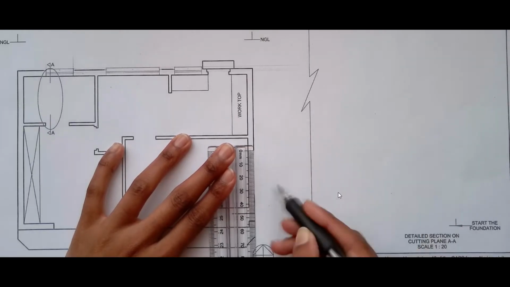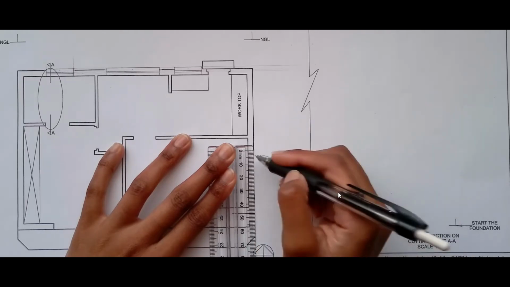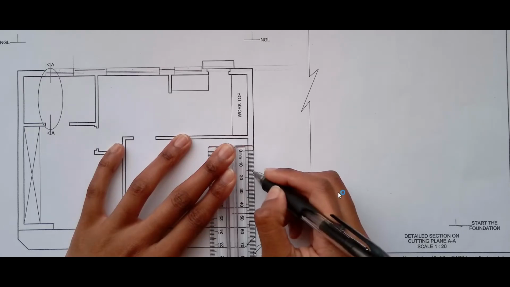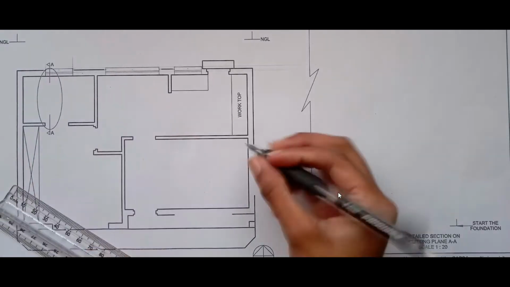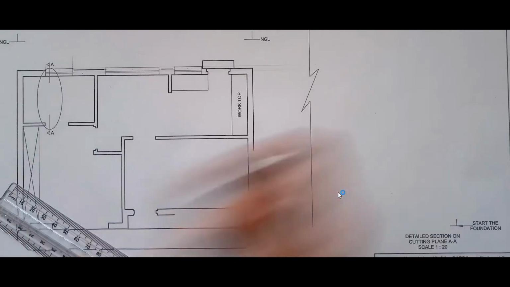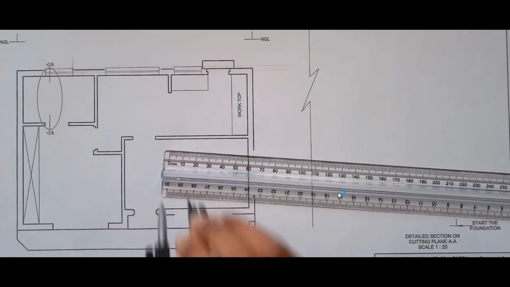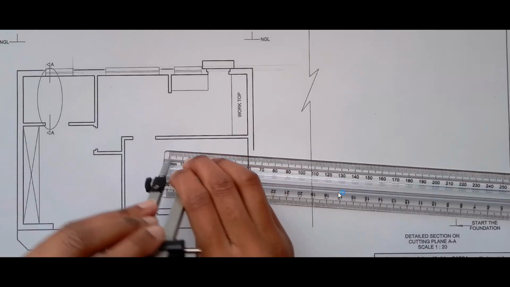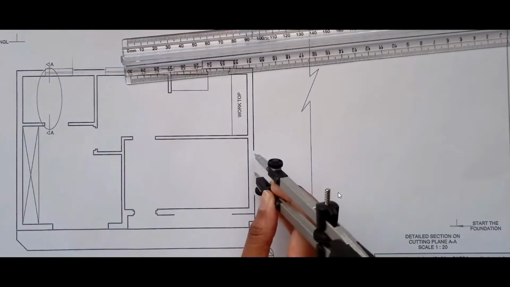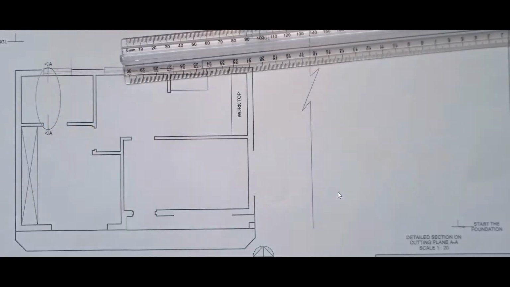So it's 33. So 33, it will be 16.5, which is right here. We can see that dot that I made. Then from there, I'm going to go out by 15, since it's 30. That's the length of window 2, the width. From there, I just measure half, 15, 15.